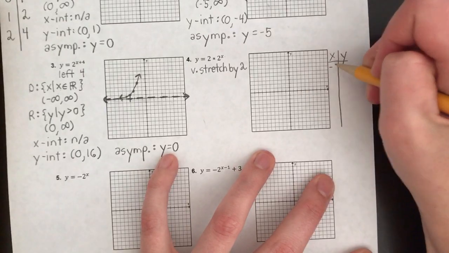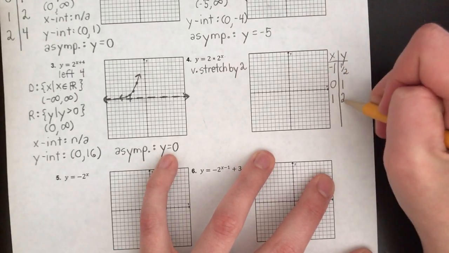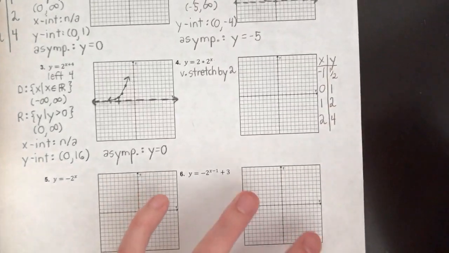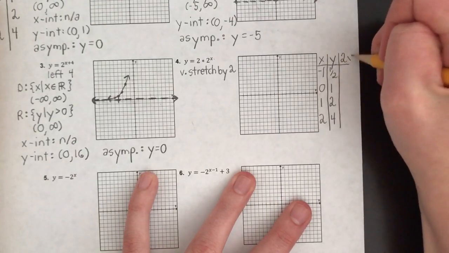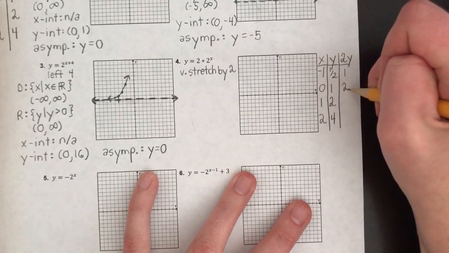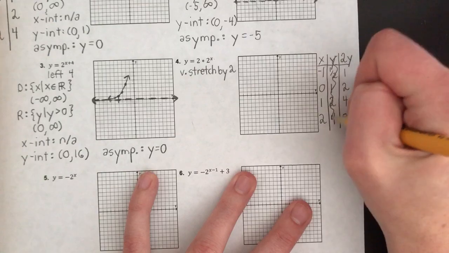So that means I need to come off to the side. I need to take my original x and y values and multiply my y values by 2. So 2 times 1/2 is 1. 2 times 1 is 2, 2 times 2 is 4, 2 times 4 is 8.